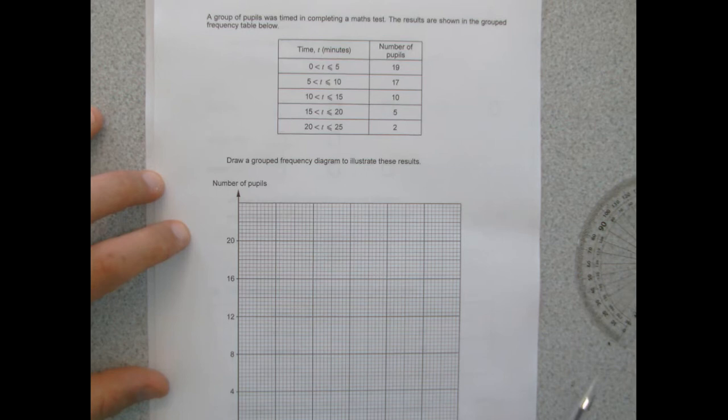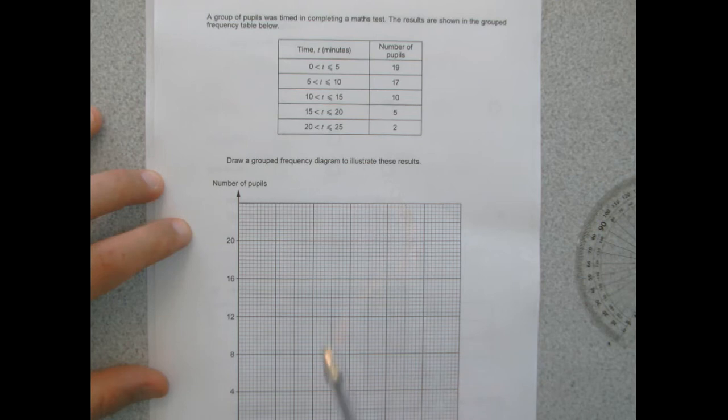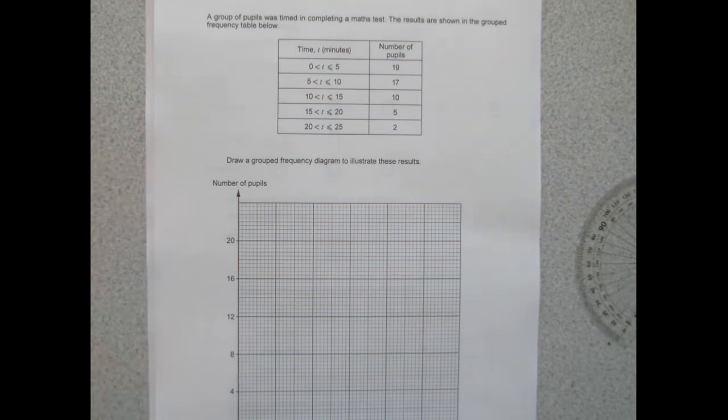Okay, a group of pupils was timed in completing a maths test. The results are shown in the grouped frequency table below. It says then, draw a grouped frequency diagram to illustrate these results. Now, a grouped frequency diagram is like a bar chart, but there are not going to be any gaps. It's important to realize that there won't be any gaps with a grouped frequency diagram.